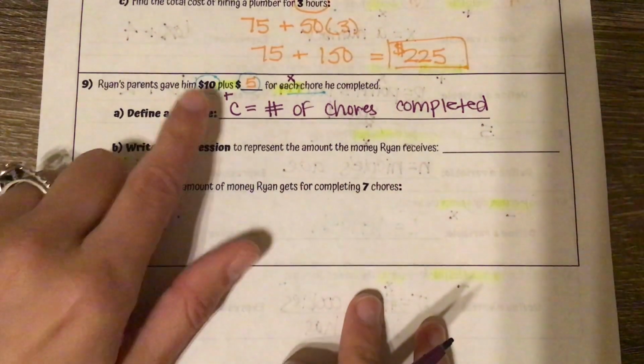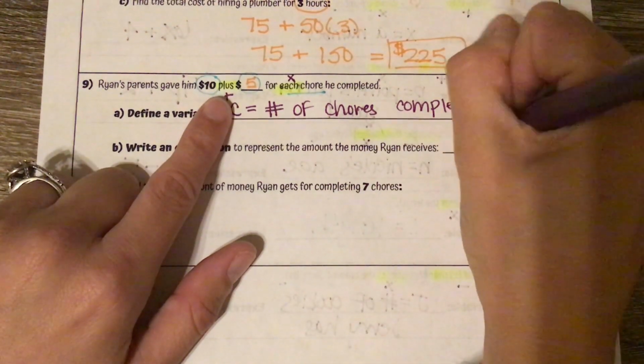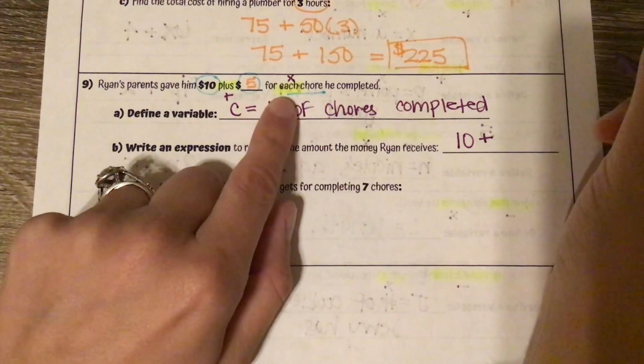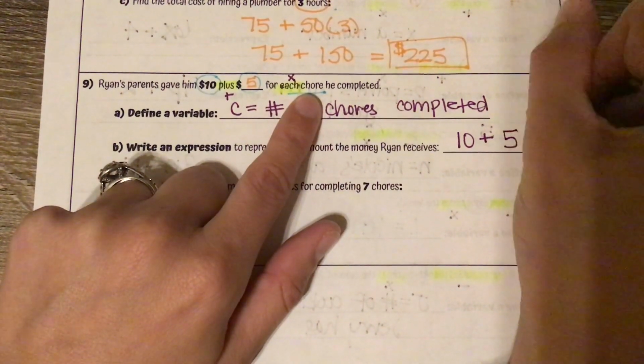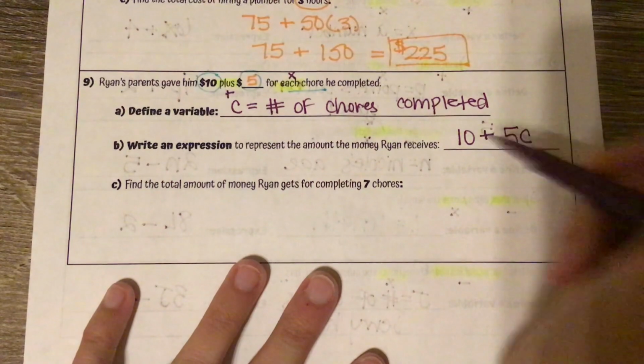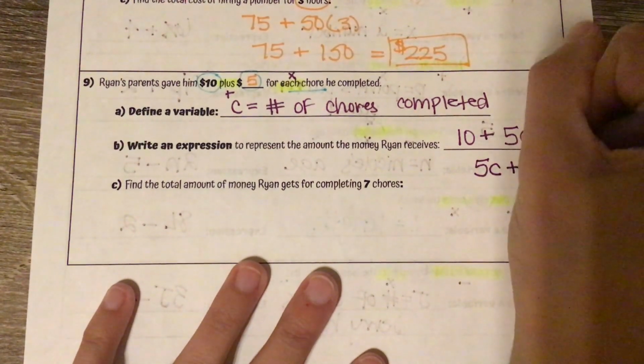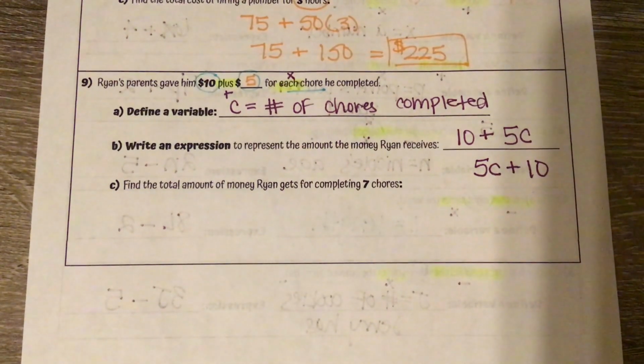So writing an expression, 10 plus $5 for each chore, 5 times the number of chores, or 5C. Again, this is kind of how it's said in the sentence, but if you had written it as 5C plus 10, that would work as well.